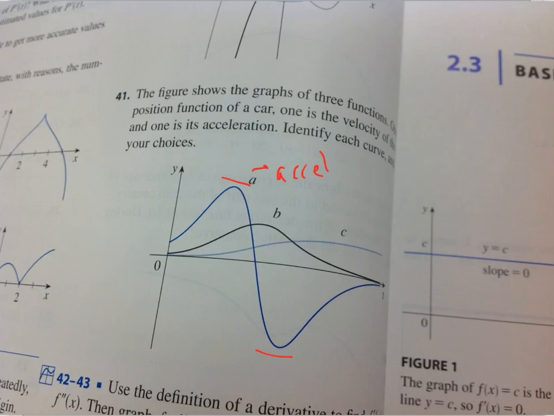Now that means that A is the derivative of something, so that means that A's 0 should correspond to a peak or valley in the next graph. But C doesn't have any of those. B has a peak right there. So that means A, acceleration, is the derivative of B, which must be velocity. And that makes C position.